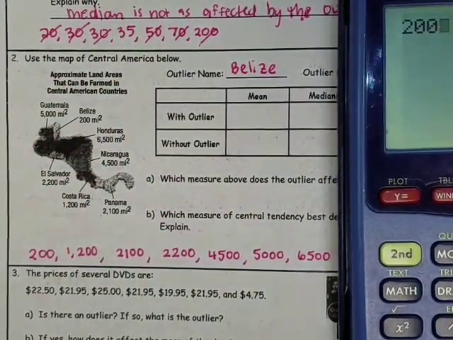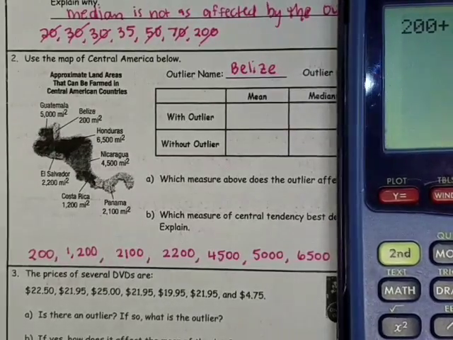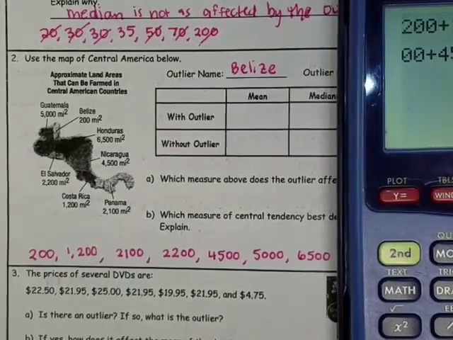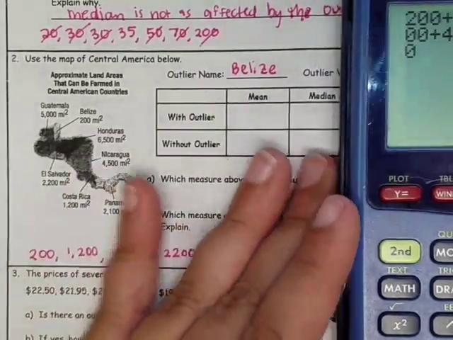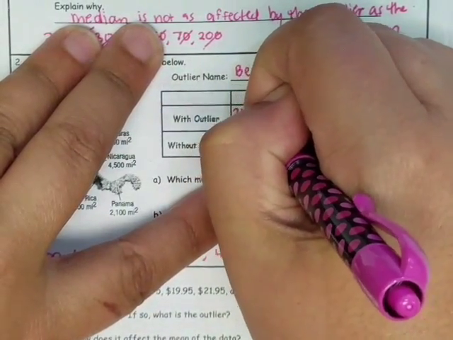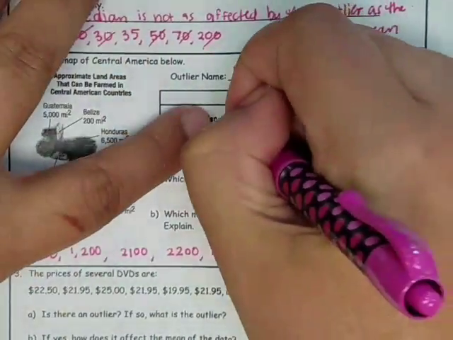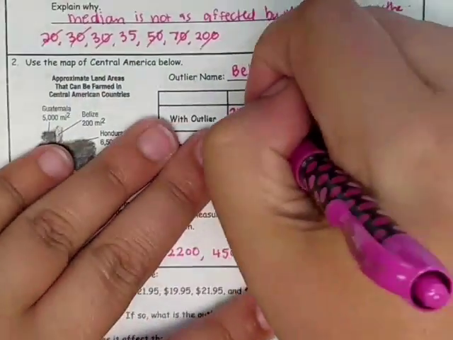So 200 plus 1200 plus 2100 plus 2200 plus 4500 plus 5000 plus 6500. That gives me 21,700. And there's 7 items, so divide by 7. And so when I divide that by 7, an average of 3,100.